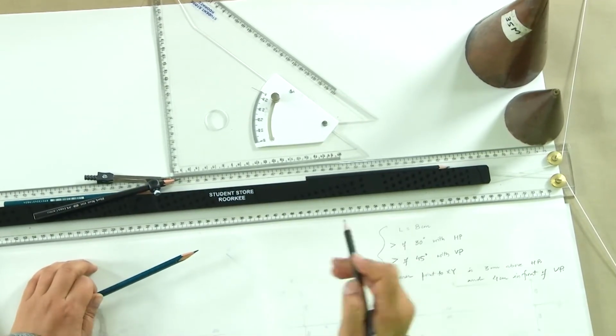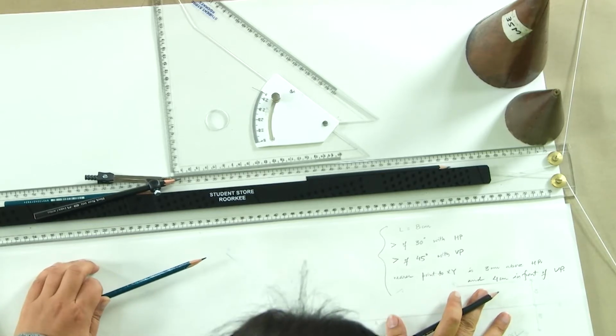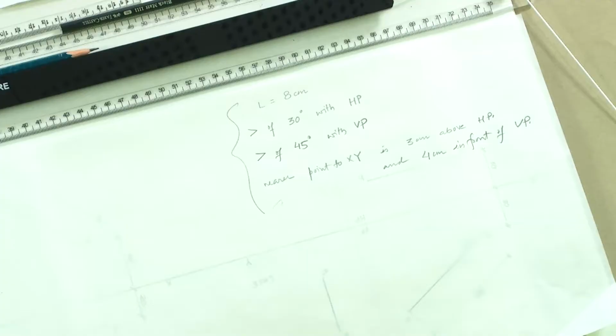This is the given condition. Let us see how we draw the final projections of this line which is inclined to both planes.